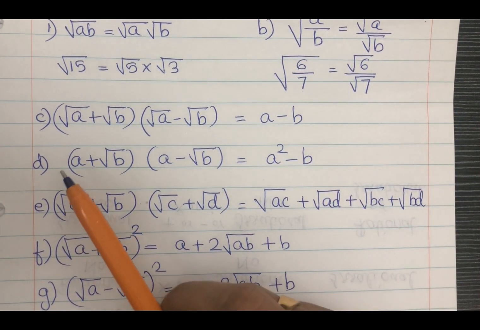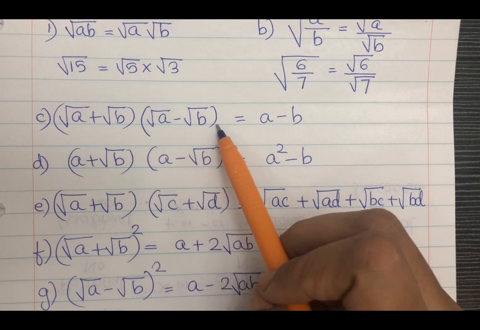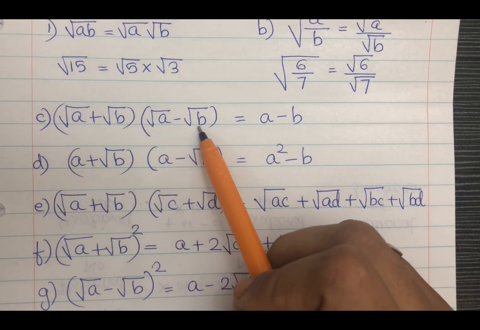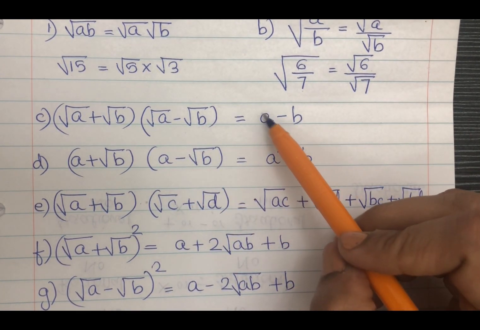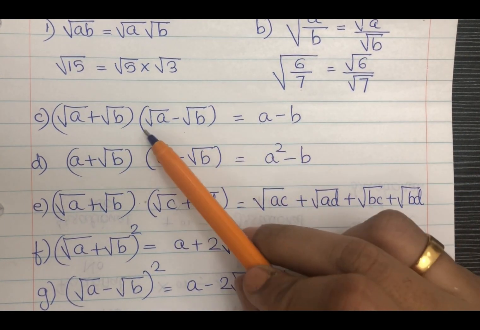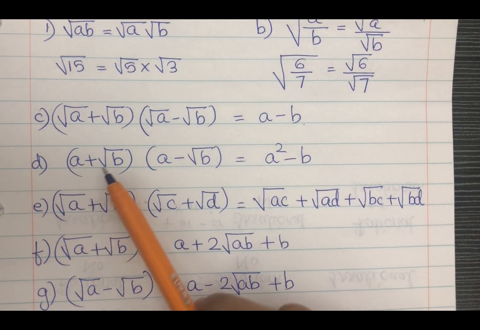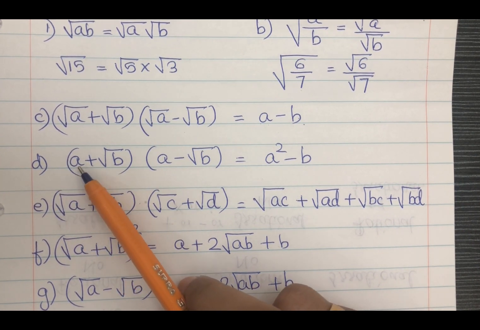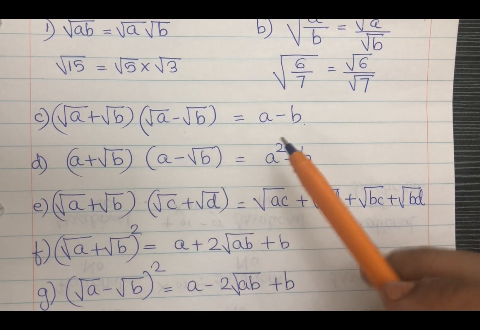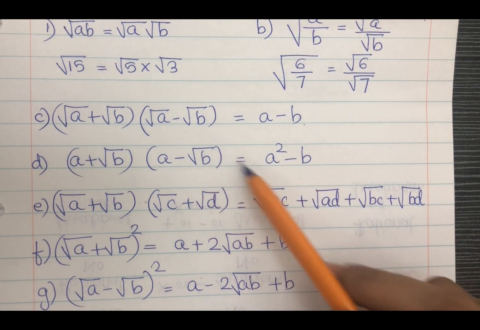The third one is root A plus root B into root A minus root B. It is the same as (a plus b) into (a minus b), which is a square minus b square. Root A square is A and root B square is B. So A minus B. The fourth one is similar: A plus root B into A minus root B is A square minus root B square, and root B the whole square is B.